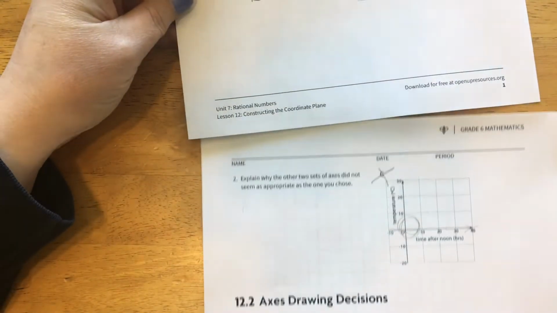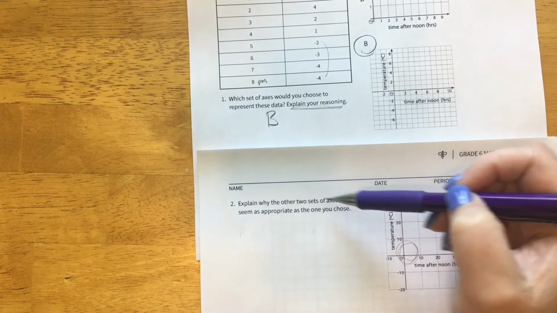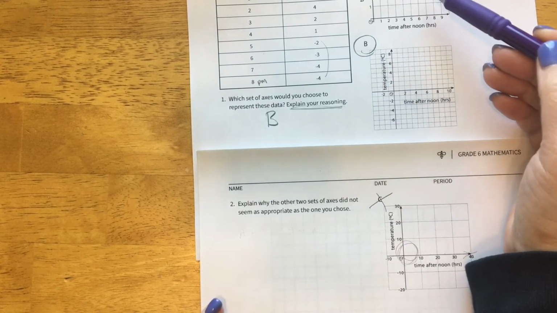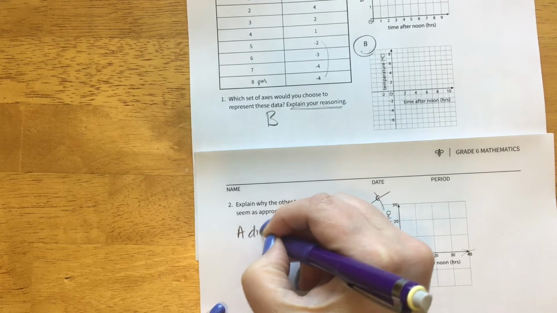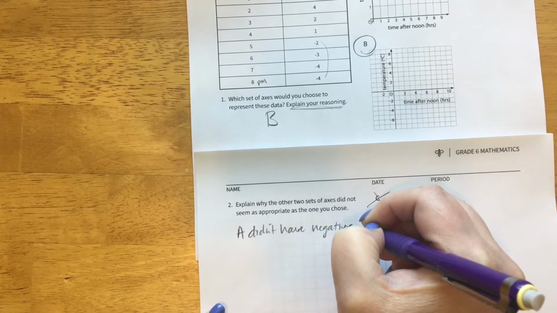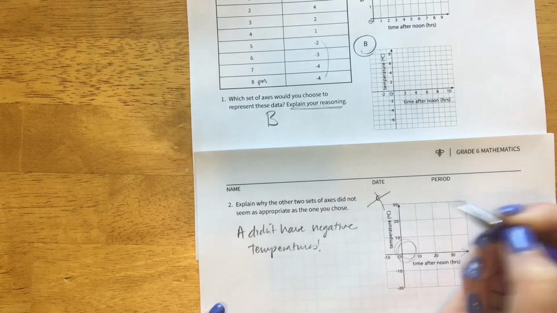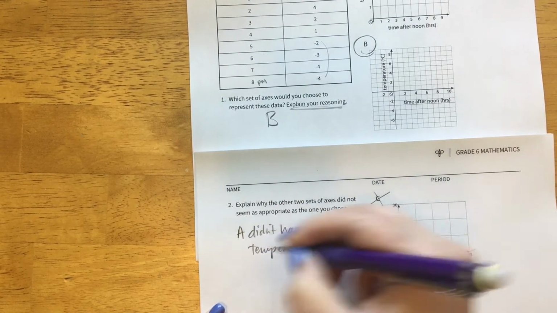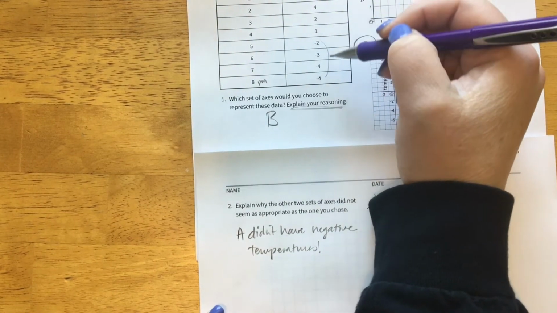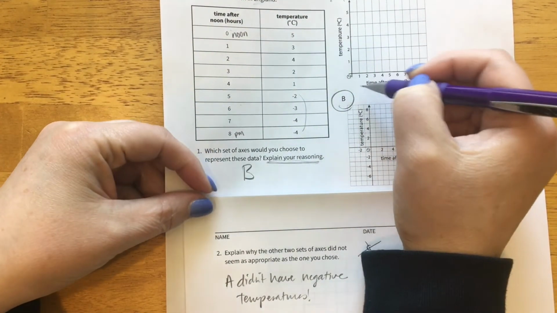Let's move on to number 2. Number 2 on this one actually asks us to explain why the other 2 axes did not seem as appropriate as the one we chose. So why was A no good? Well, A didn't have negative temperatures, right? That was a deal breaker for that one. Without negative temperatures, we couldn't even graph. Remember that? We couldn't even graph some of our data because we didn't have negative points on our grid.